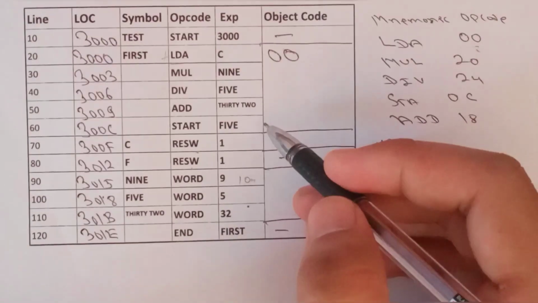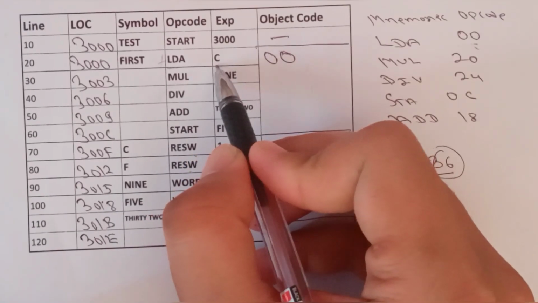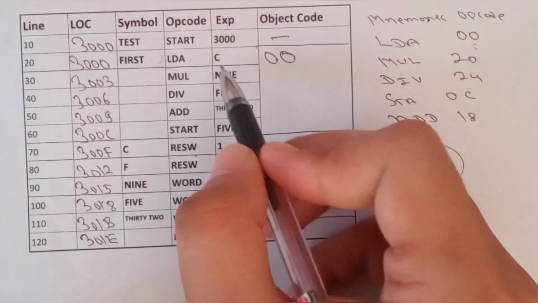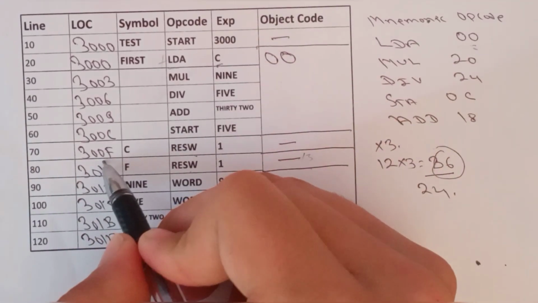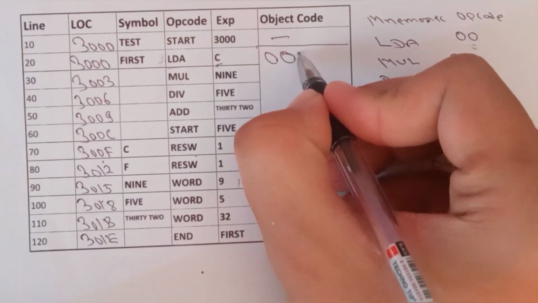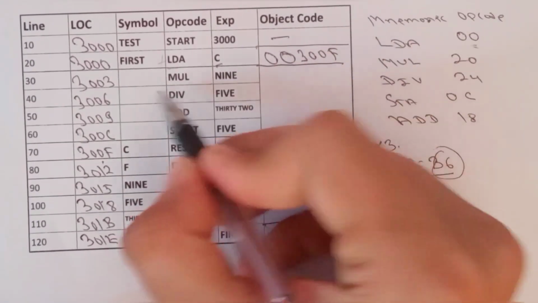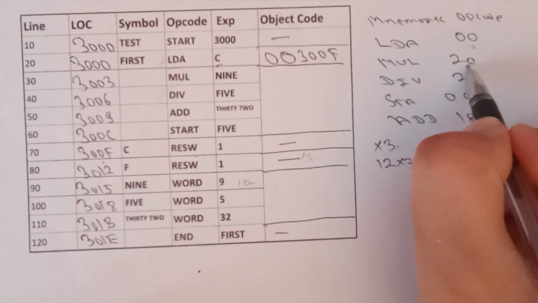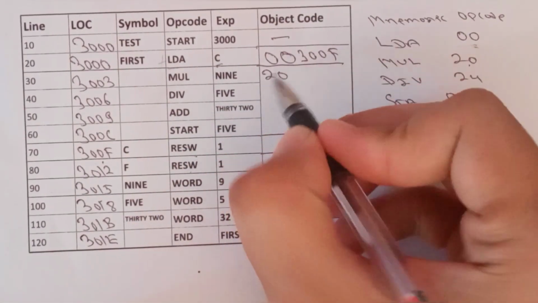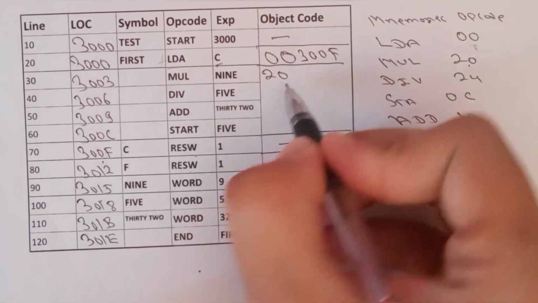So we have to look up the target address of this expression section. The target address of this C is 300F, so we have to write 300F. And in the multiplication, we have to look up this small multiplication section. So small means 20, and the target address of this is 3015.